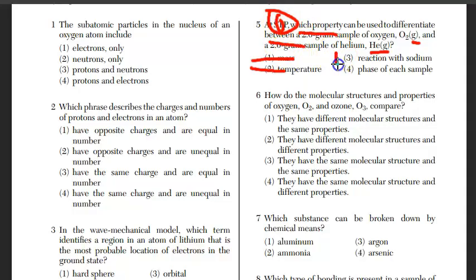Well, it's going to be reacting with sodium. Helium, as a noble gas, doesn't react with anything. However, oxygen will. The phase of each sample, again, can't be that. They're both, you have the G's in parentheses, which means that they're both in the gas phase. So your answer here is 3.